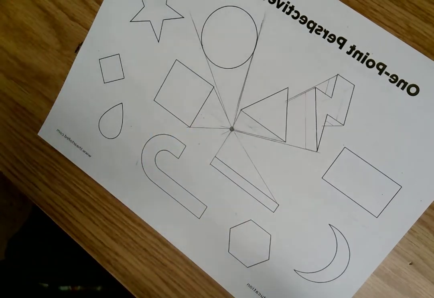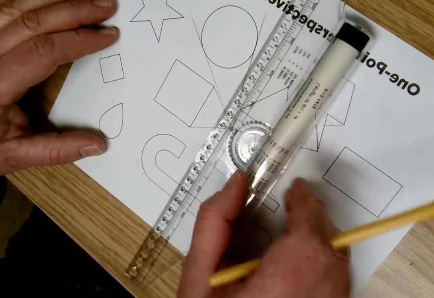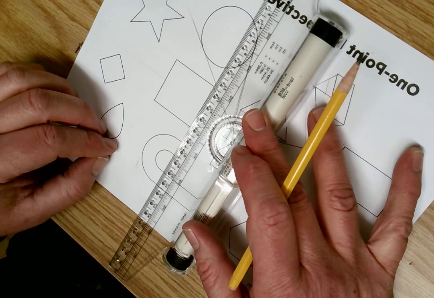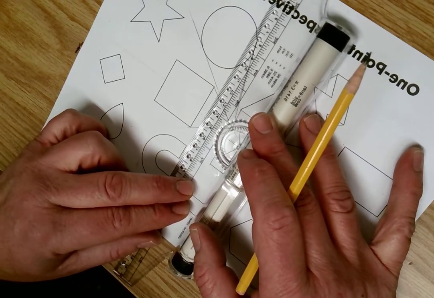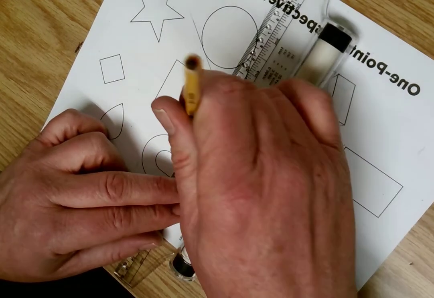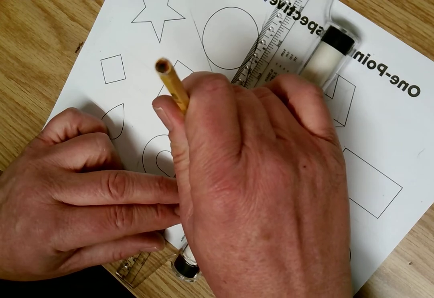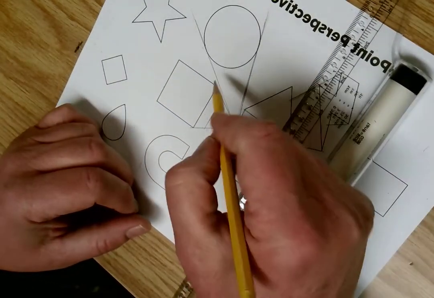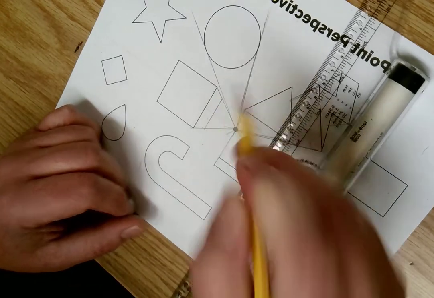Now, what this parallel glider does, it will glide, if you go back, to where then you can make a parallel line. Did you see how I did that?